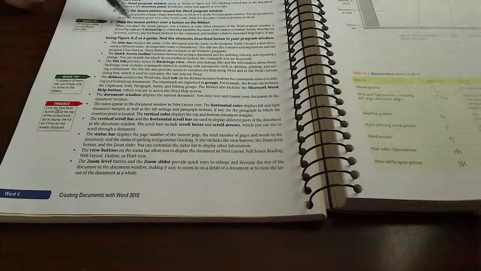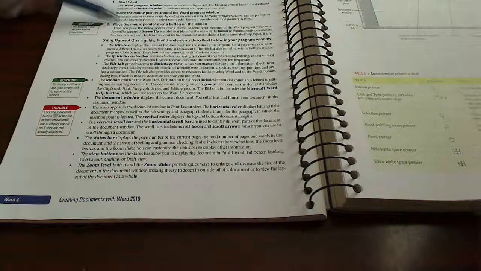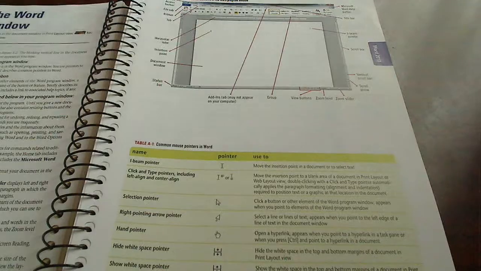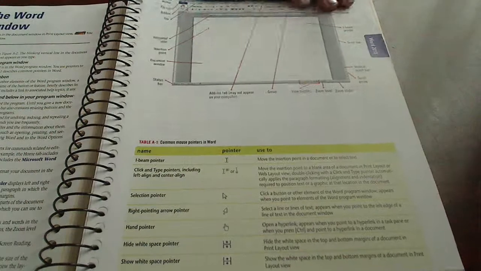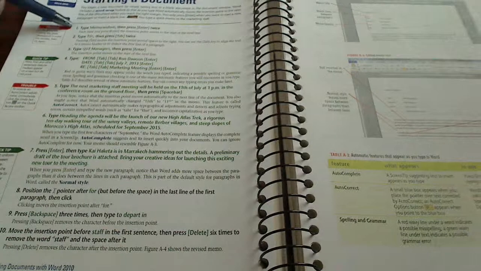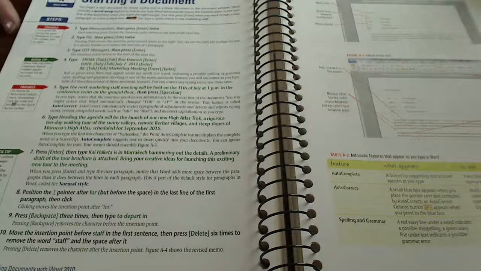Step 3, place the mouse pointer over a button on the ribbon. Then read through this page here and work through the unit exercise on starting a document, which is the next one.